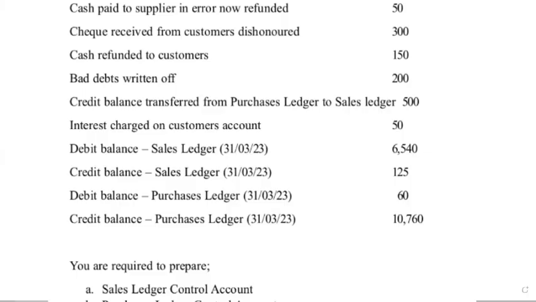Debit balance in the sales ledger as at 31st March 2023 is 6,540. Credit balance in the sales ledger as at 31st March 2023 is 125.